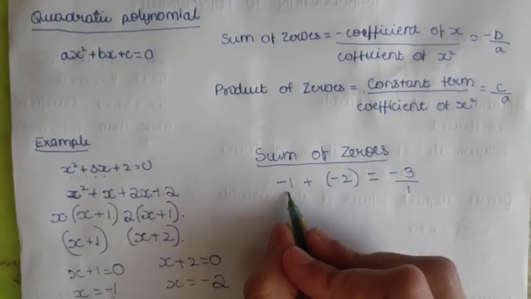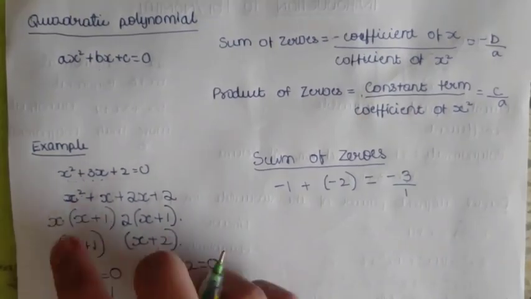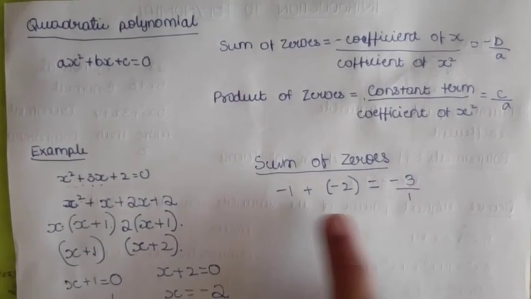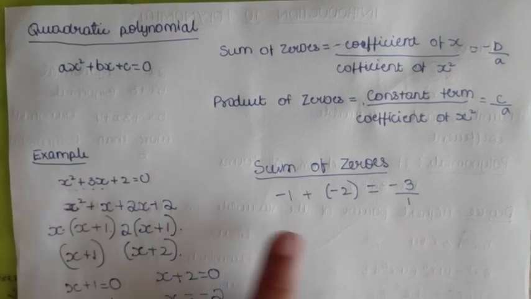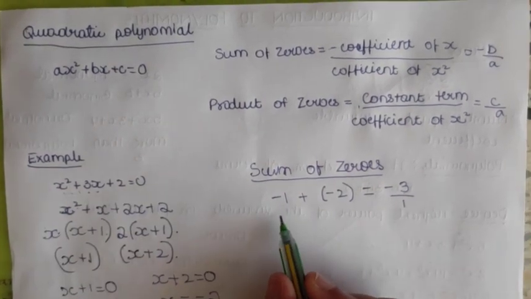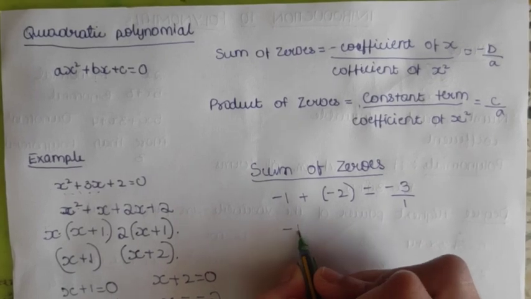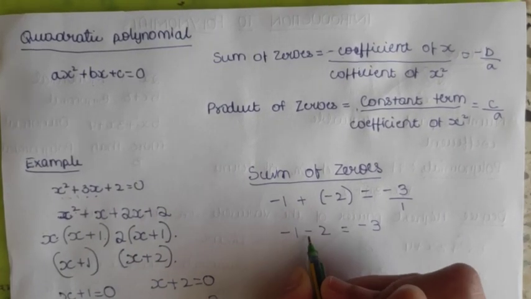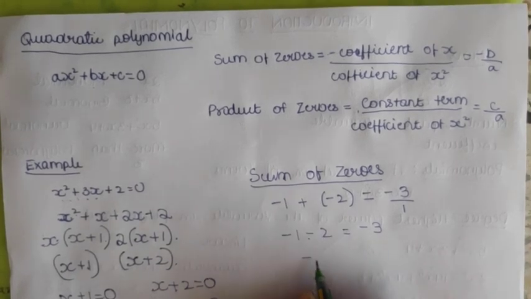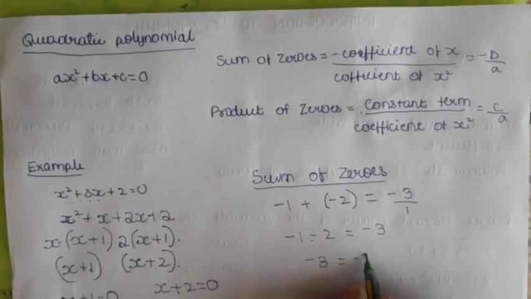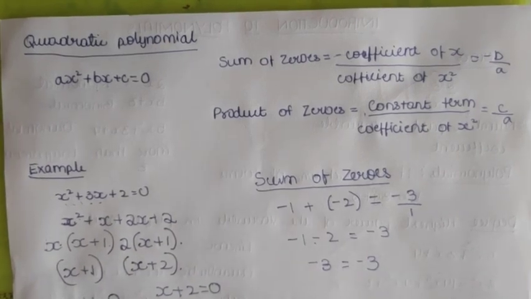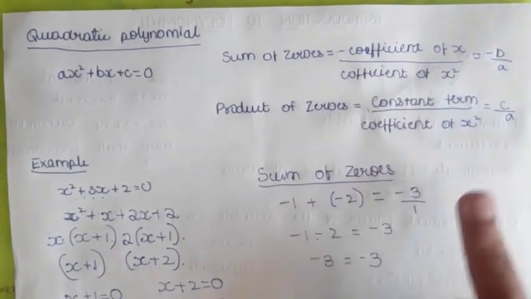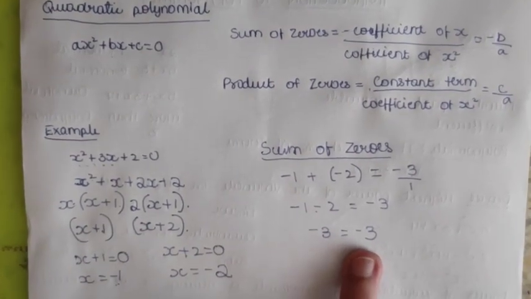Here you can see the coefficient of x is 3 and the coefficient of x square is 1, that is nothing there means 1. So minus 1 minus 2 is equal to minus 3. So minus 3 is equal to minus 3. So the sum of zeros is equal to minus b by a, and again we got minus 3.